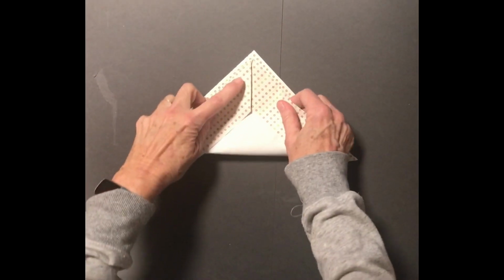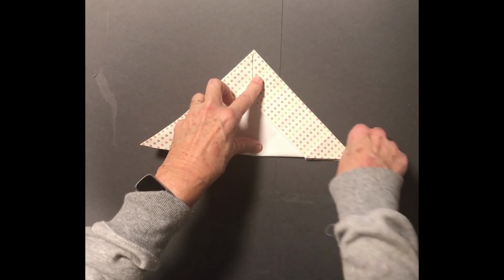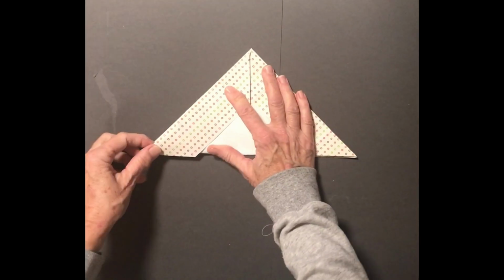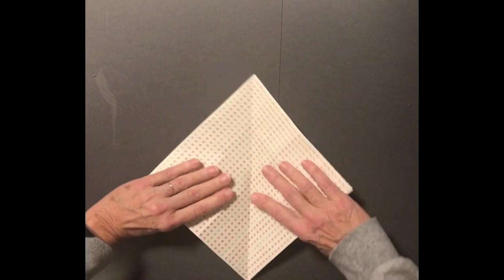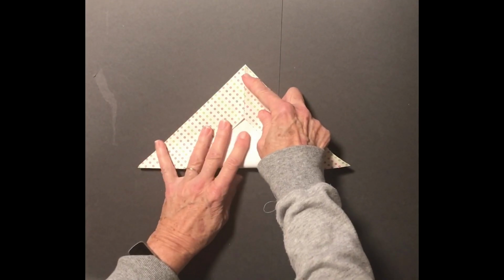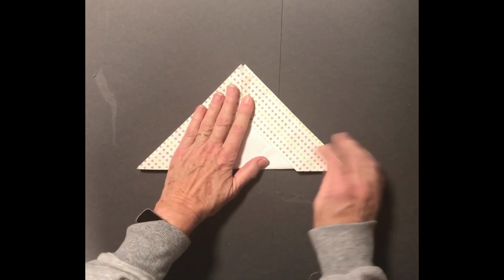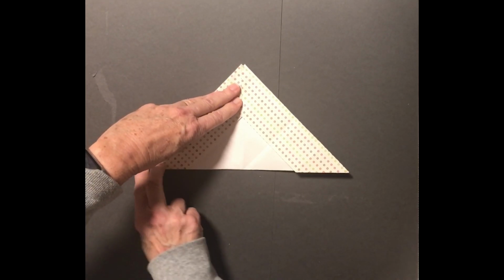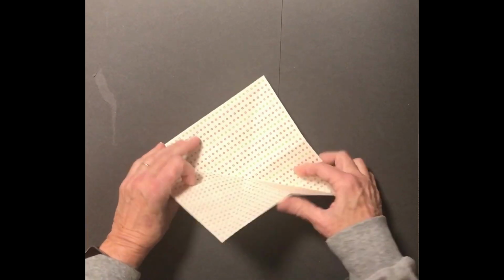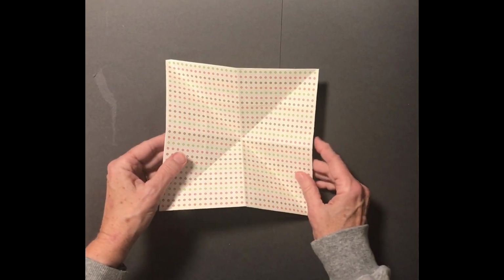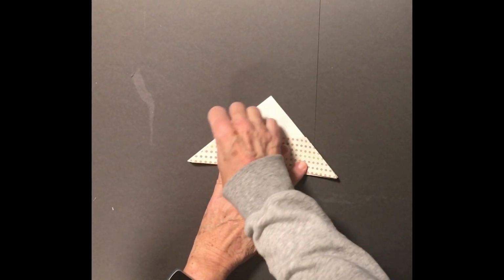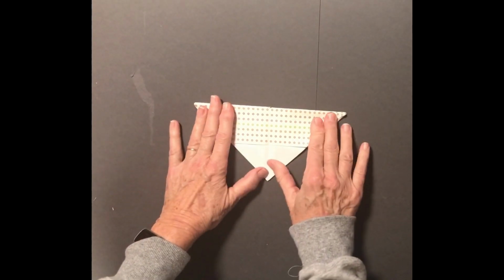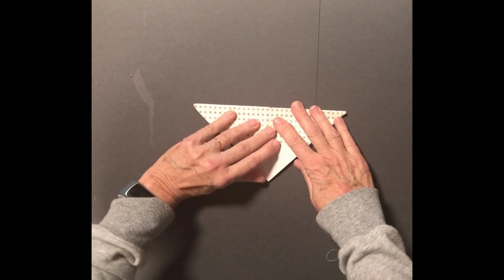Flip it over, fold the bottom point up to the top point, making a triangle, unfold it, turn it around, do the same thing to the other corner. So I've got kind of an X there, but look how I can pull those center parts together and make a triangle. It just kind of automatically folds like that.